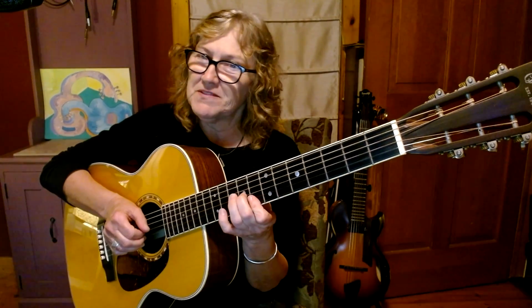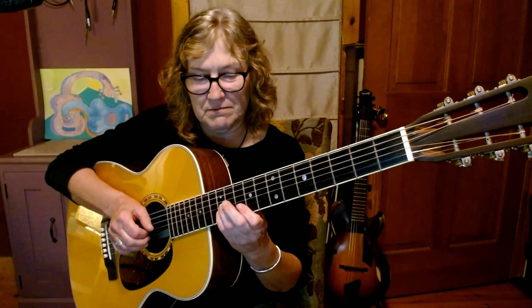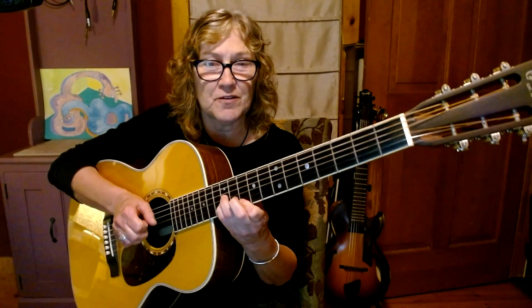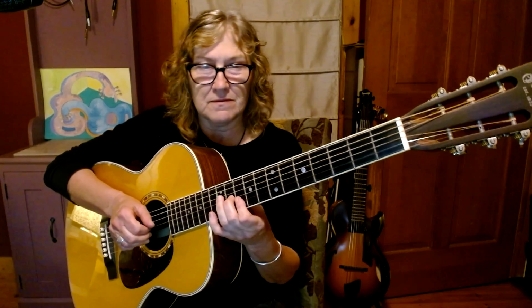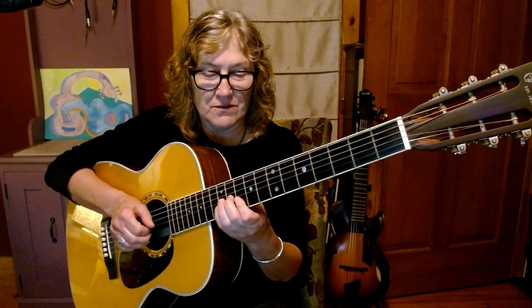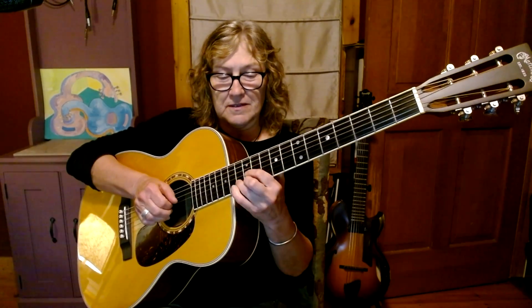Example 3, move it up to C. Example 4, move it up to D. So if you put them in the form of 1-4-5, you could put here, right? Another place to put these. So here's the G on top now. The D is the high note of this G chord. Here's C now.